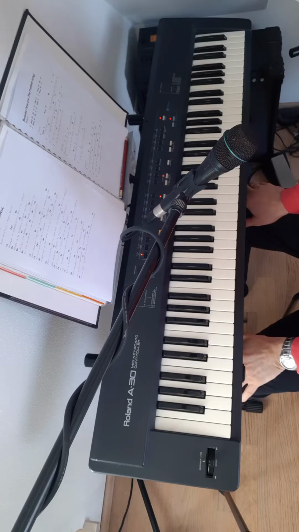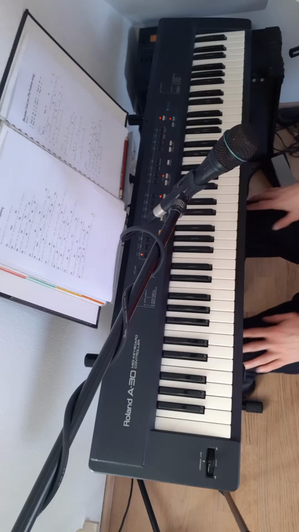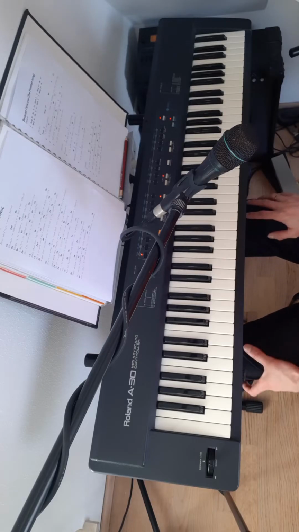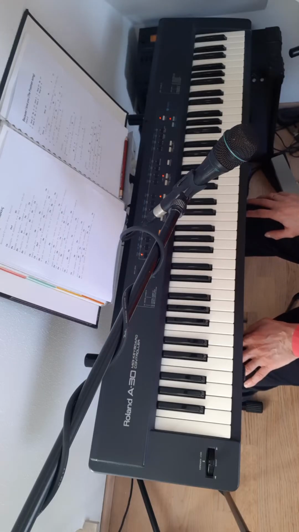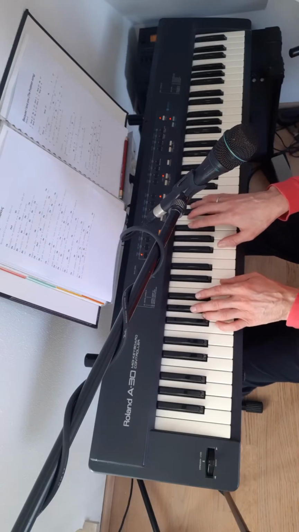So how can we play this pattern on the piano? The easiest way is to play a bass when you hear the bass drum and a chord when you hear the snare drum. So in the first example I was playing a simple rock rhythm. So on the piano you can play that like this.